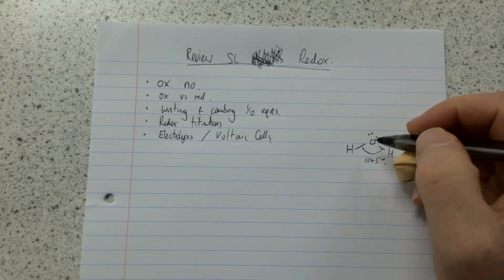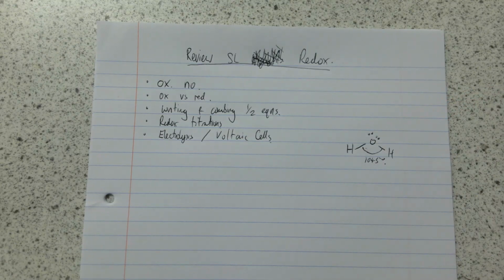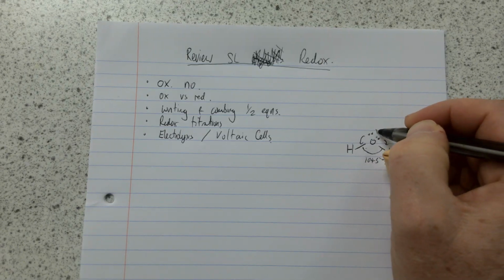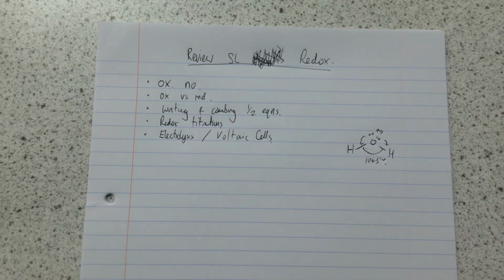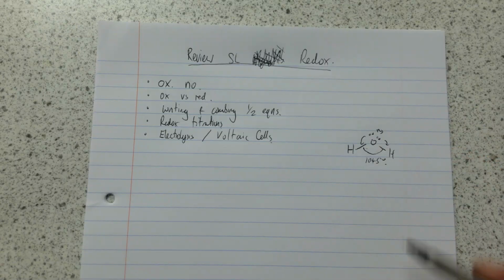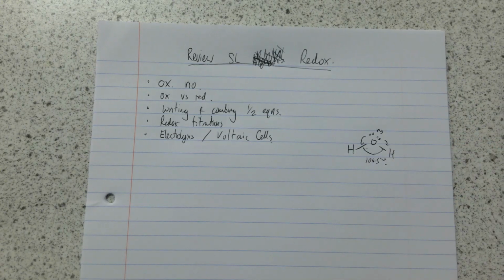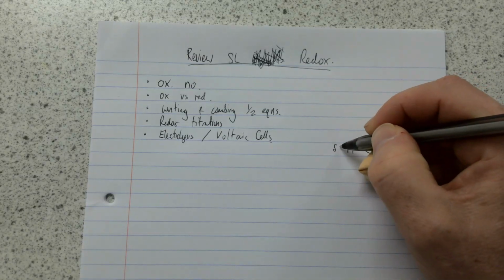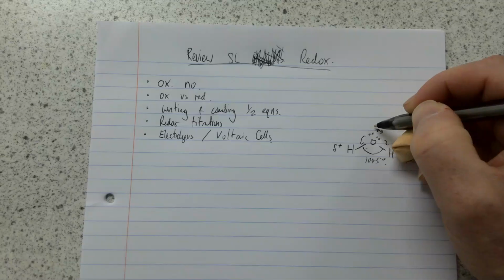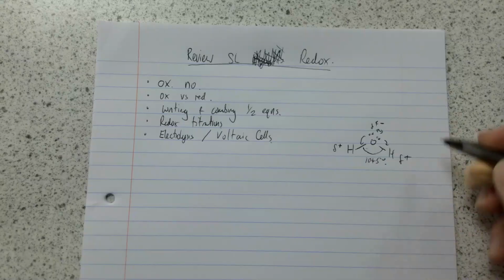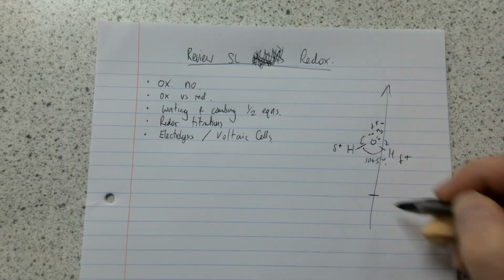And the justification for the 104.5 is that lone pair repulsion is greater than lone pair bonding pair repulsion, which is greater than bonding pair repulsion, so the bonds get squeezed down a bit from 109.5 to 104.5. The polarity of the bonds is delta plus, delta minus, and the molecular polarity is in that direction.